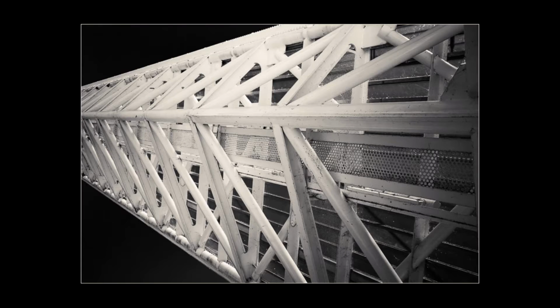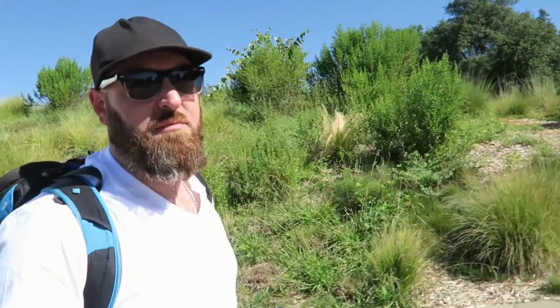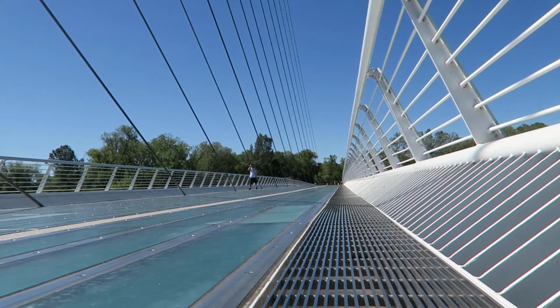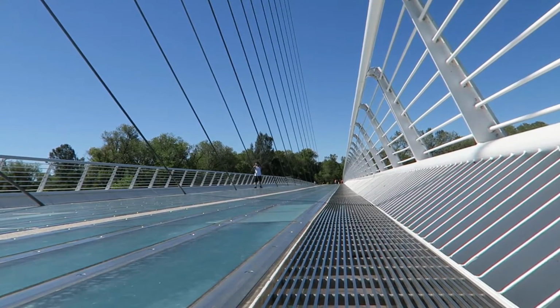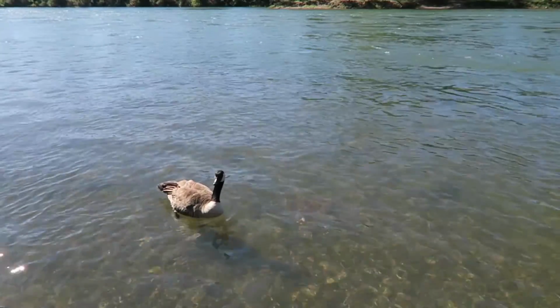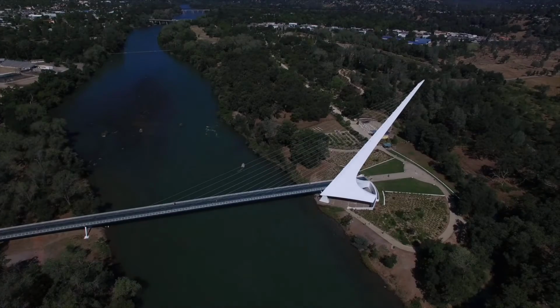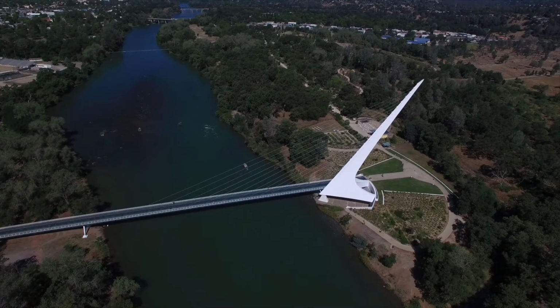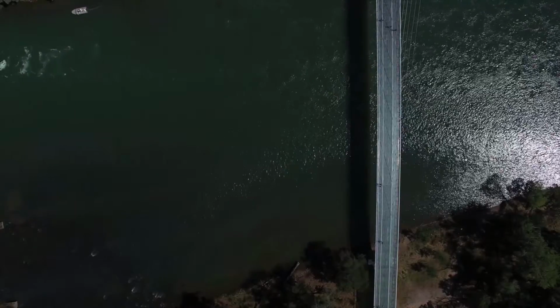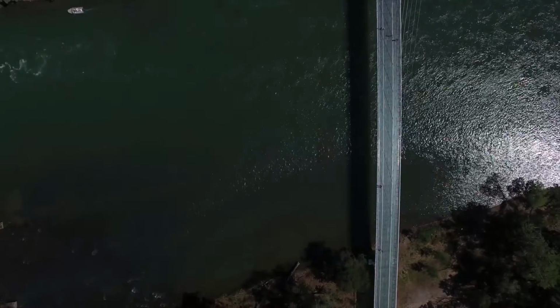There's a really cool graphic element to that underbelly of the bridge. I took a really awesome shot. The key though, simplify it and not get all that clutter in the background, like all those trees and all that stuff. Just make it about the bridge. I just want to say that was awesome.